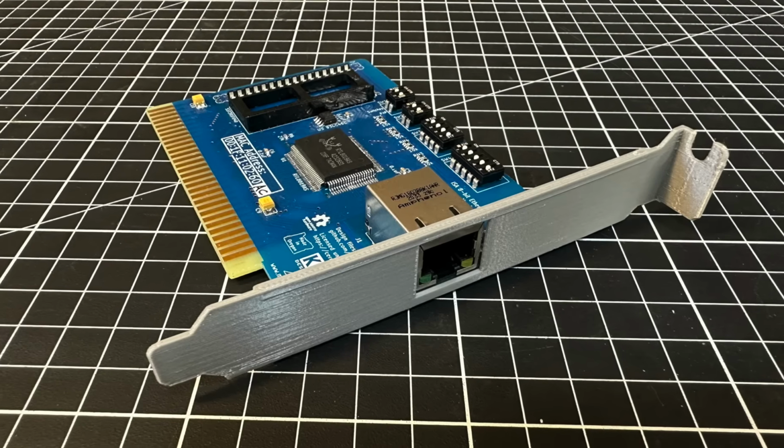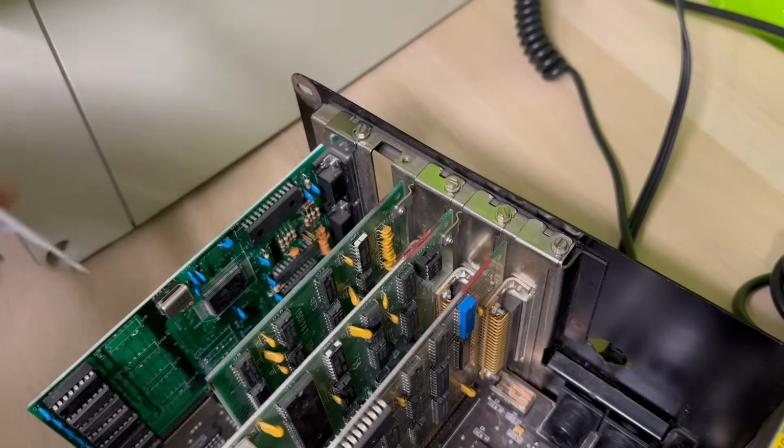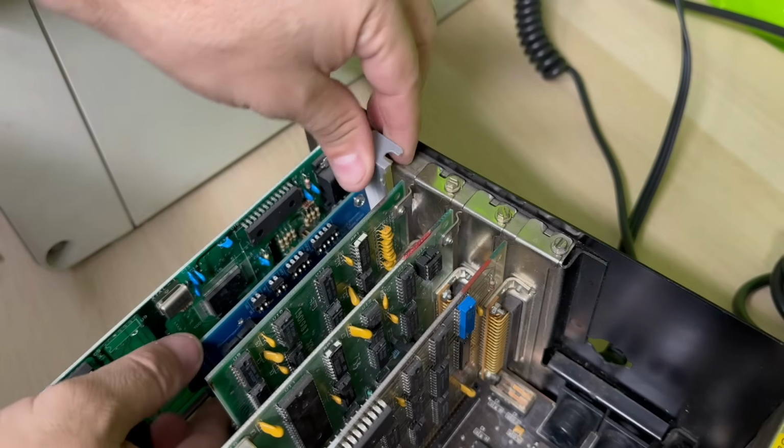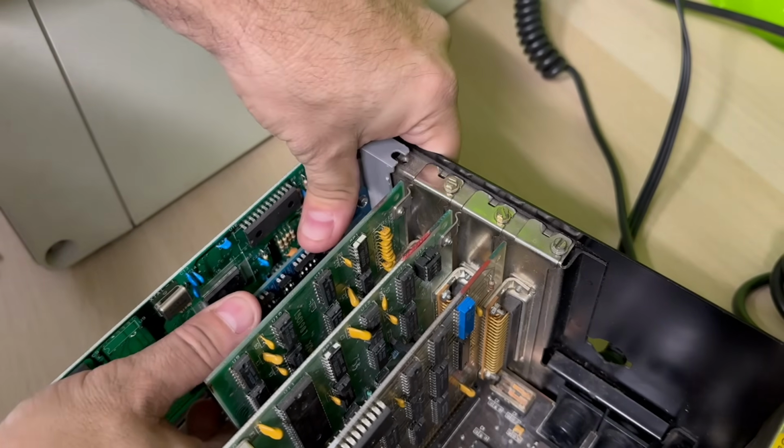But behold, I did manage to acquire an aftermarket reproduction of a network card that works on the IBM PC's 8-bit bus. And that is definitely worth a closer look.